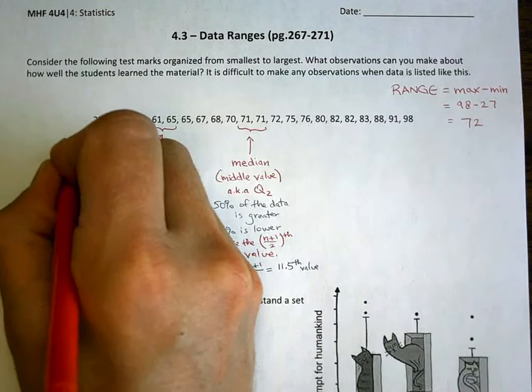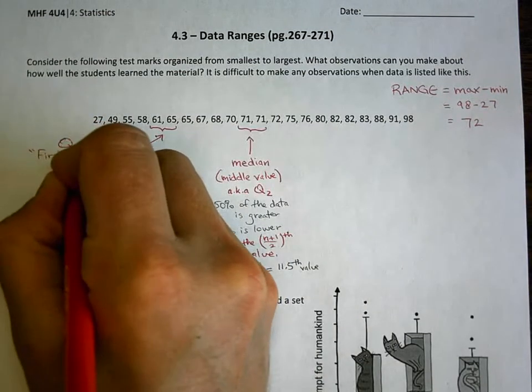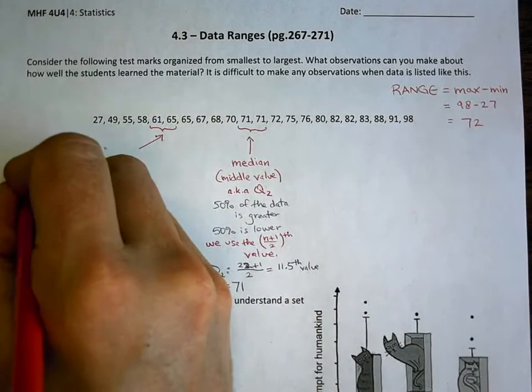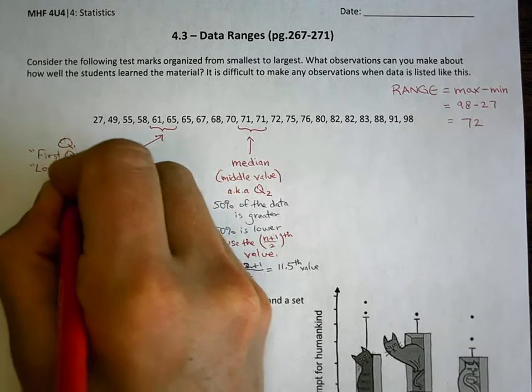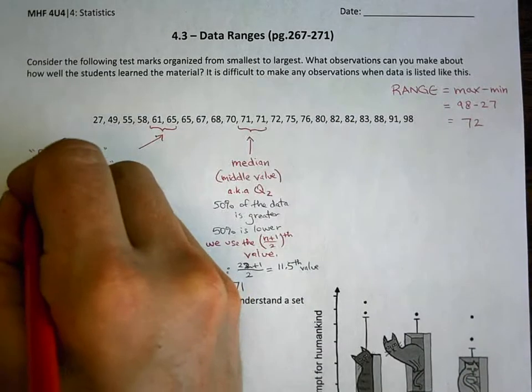This will be Q1, which is also called the first quartile. The lower quartile, or the 25th percentile.